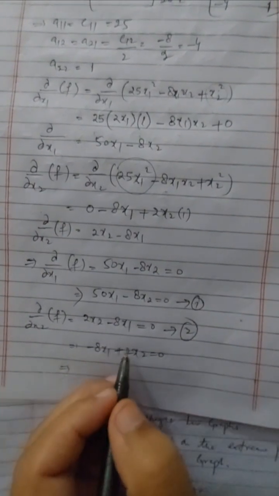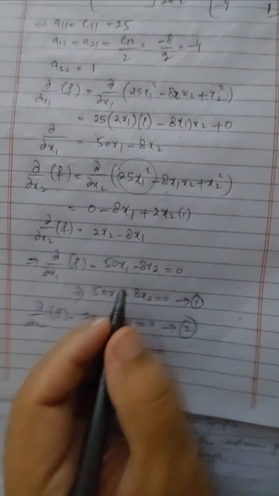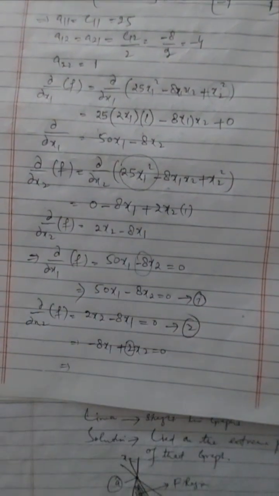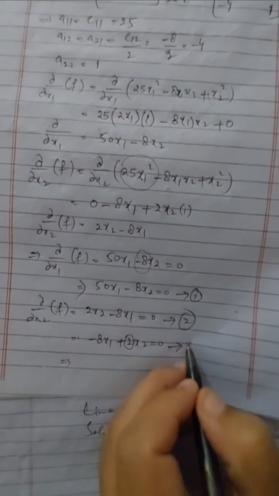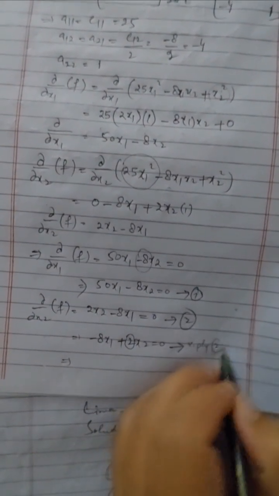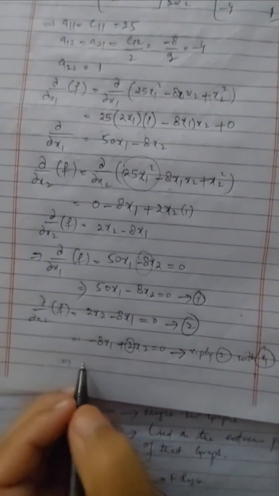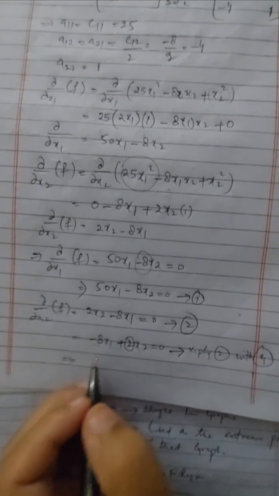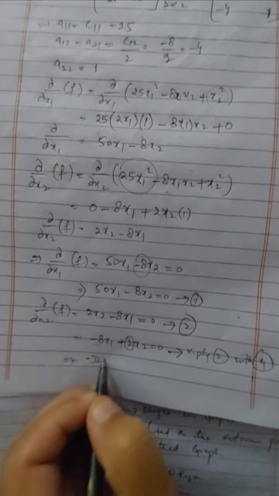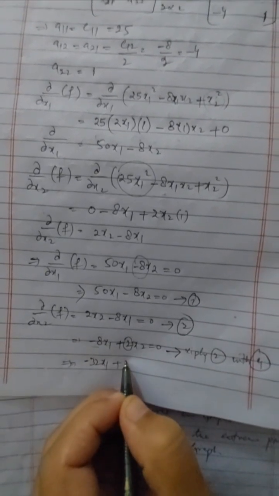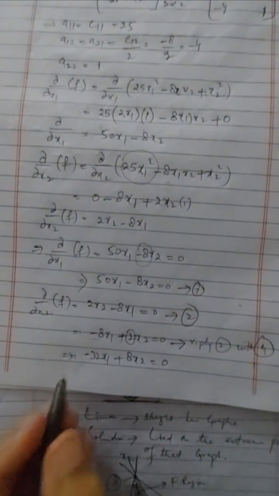Here for x2 we have 2, and in the first equation for x2 we have 8, so we need to equate both. Multiplying the second equation by 4, we get minus 32x1 plus 8x2 is equal to 0.